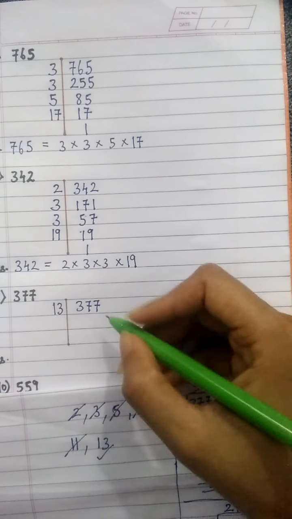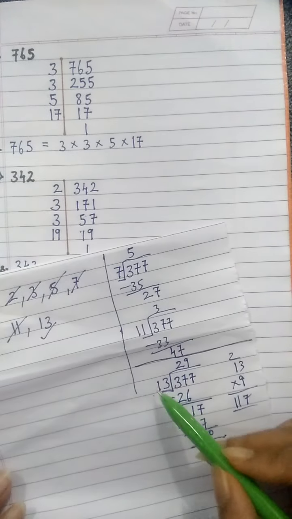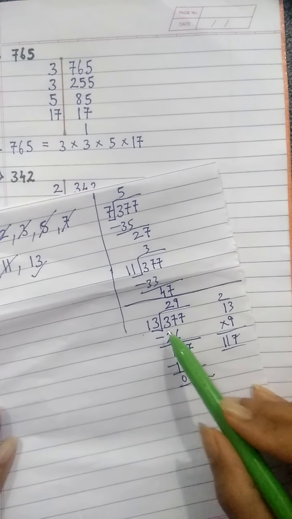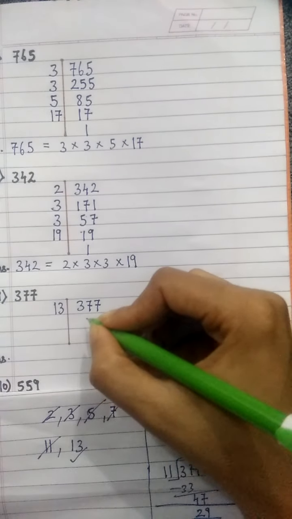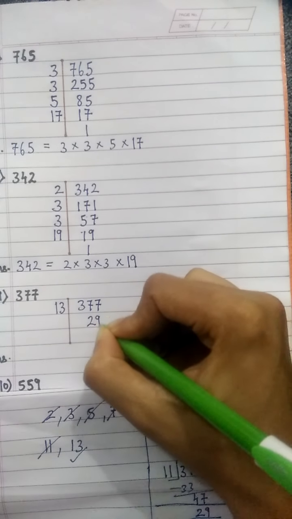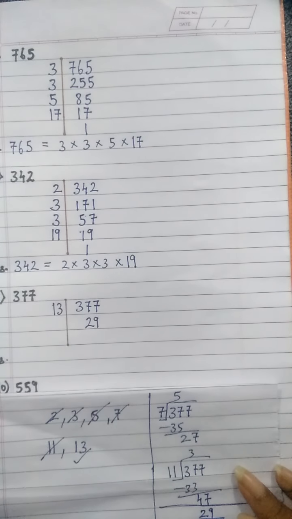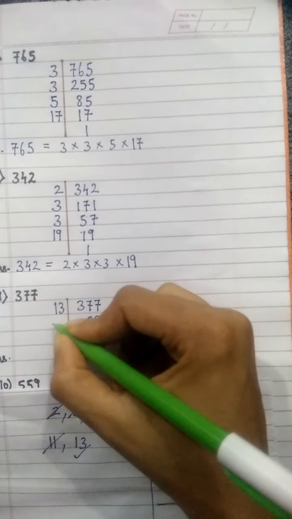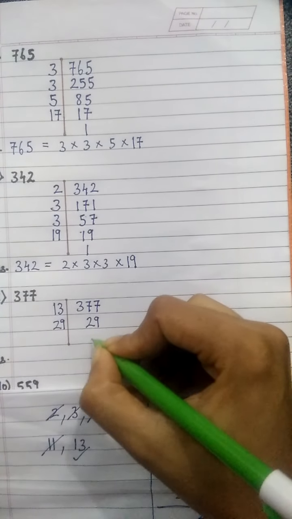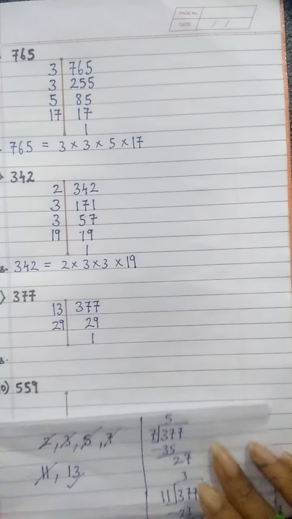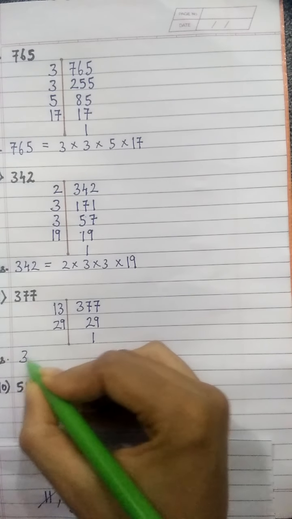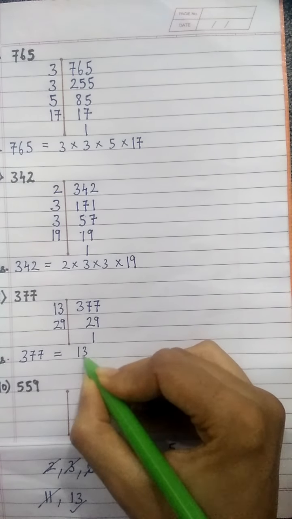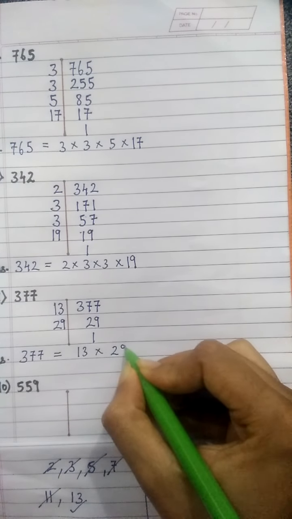So 13 29s are 377. And then 29 is a prime number, so you can't divide it further. 29 ones are 29. So the factors for 377 are 13 into 29.